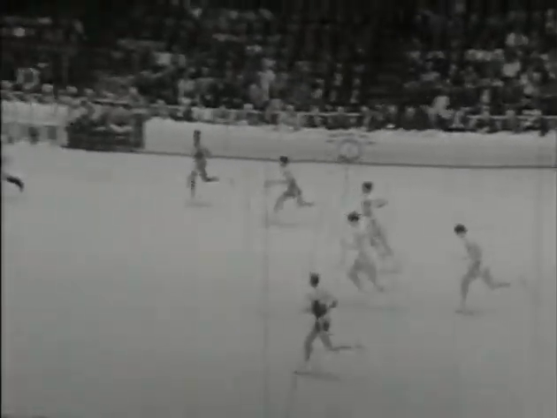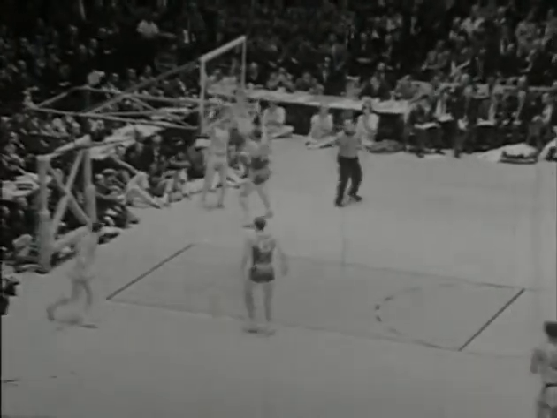Gets it out to Warren, who's in a hurry. 3-on-2. Warren breaks down the alley. Lays it up. He's got it. That little guy, Warren, can open the throttle on you.